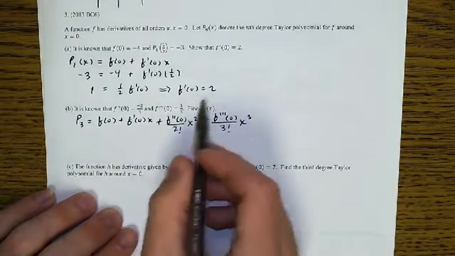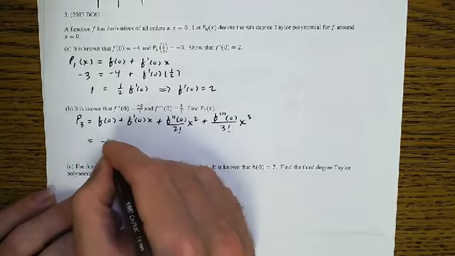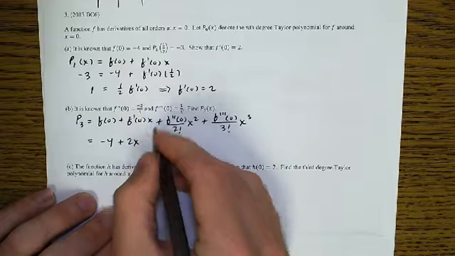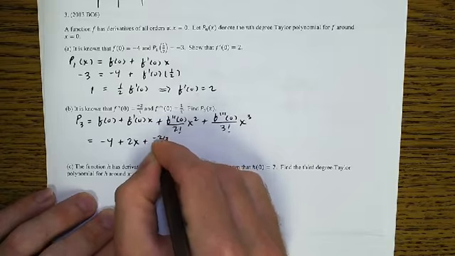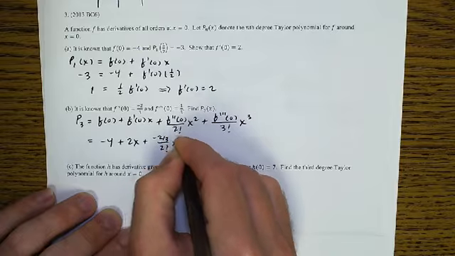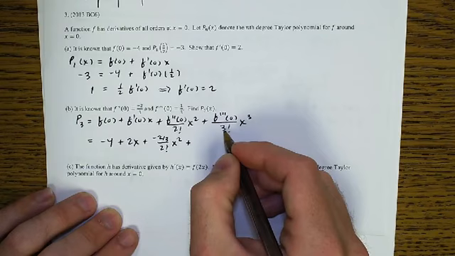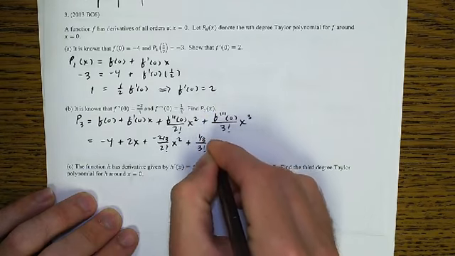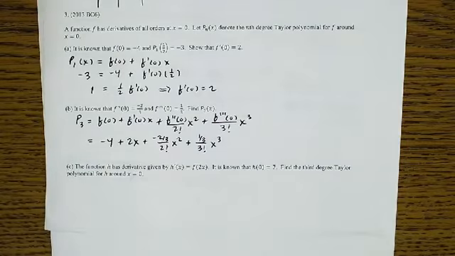I already know all these things, because I just found out that f prime of 0 is 2, so I've got negative 4 plus 2x, f double prime is negative 2/3, so plus negative 2/3 divided by 2 factorial x squared, and f triple prime divided by 3 factorial is going to be 1/3 divided by 3 factorial x to the 3. Okay.